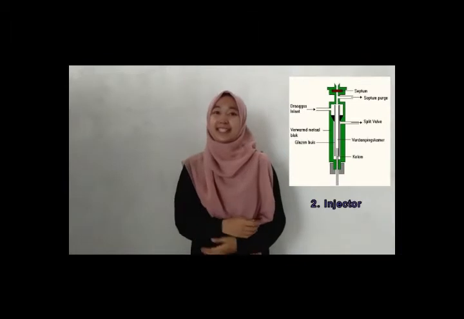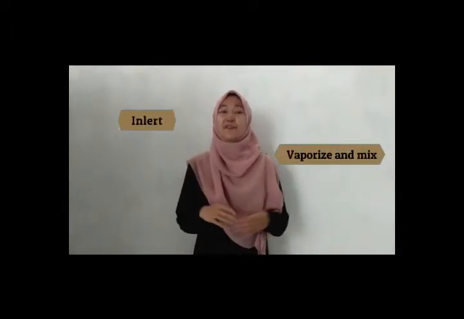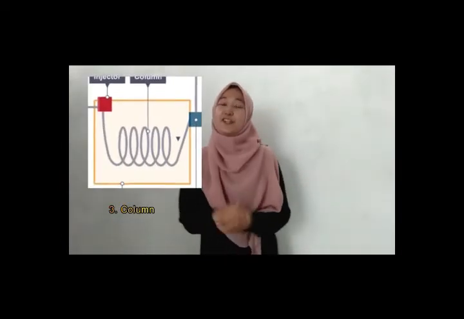Second is the injector. The injector is used as the inlet for the sample. The injector is also used to vaporize and mix the sample with the carrier gas before it enters the head of the column. Third is the column. The column is used to contain the stationary phase and as the passing way of the mobile phase. It is also the site where the separation of analytes occurs.